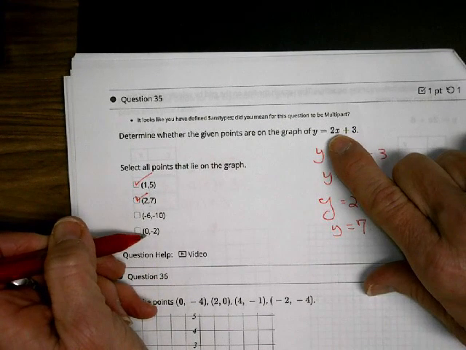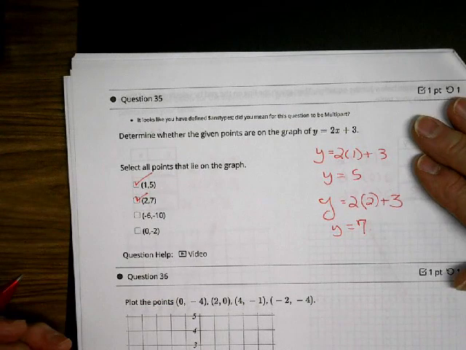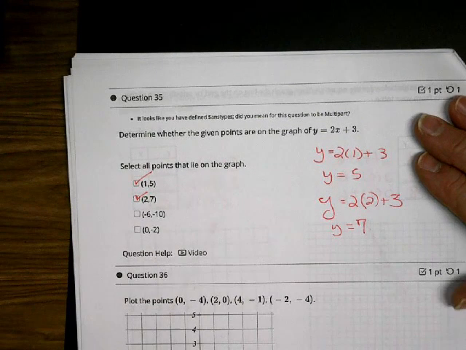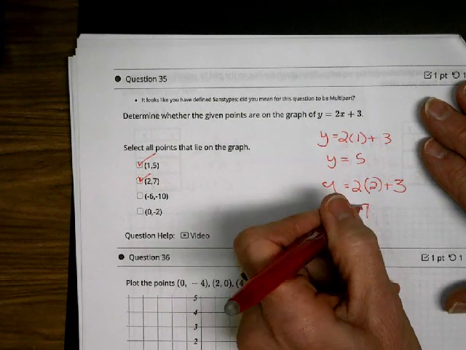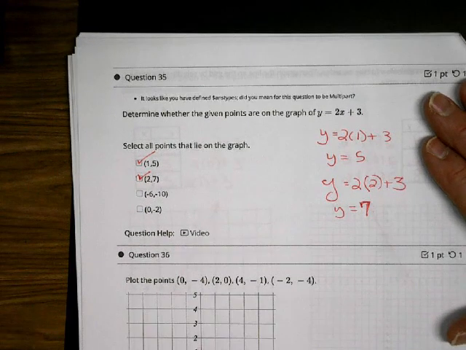Okay, just a quick check. If I put a -6 in here, I don't get out a -10. If I put a 0 in here, I don't get a -2 out. So I know I'm right.